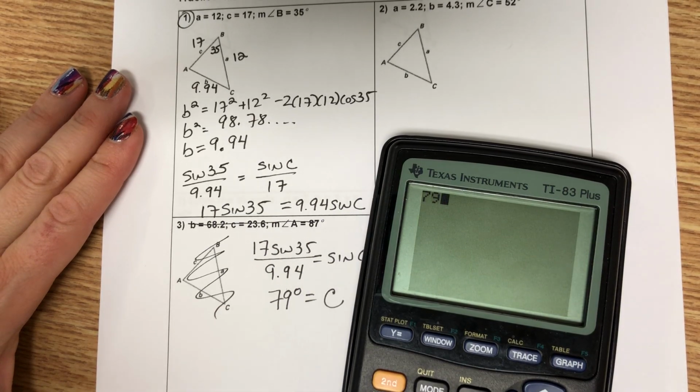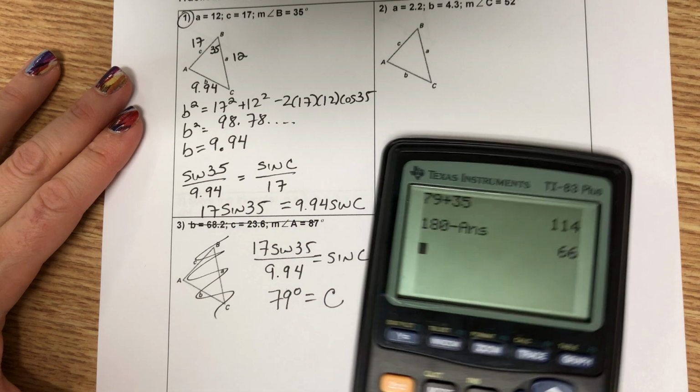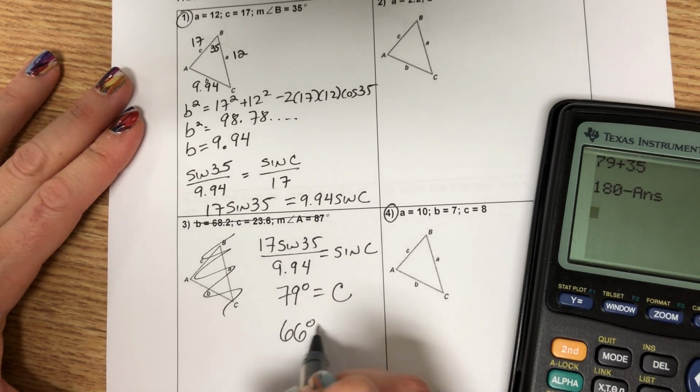So then 79 plus 35, 180 minus that. So angle A is 66 degrees.